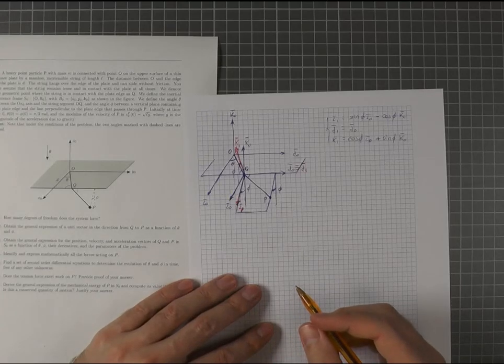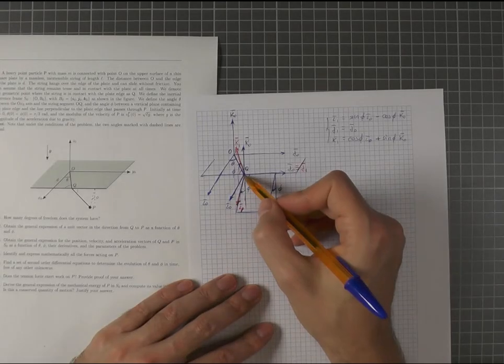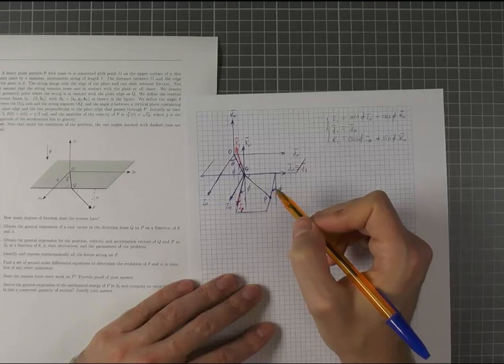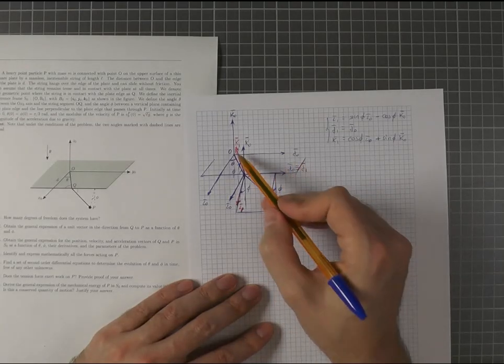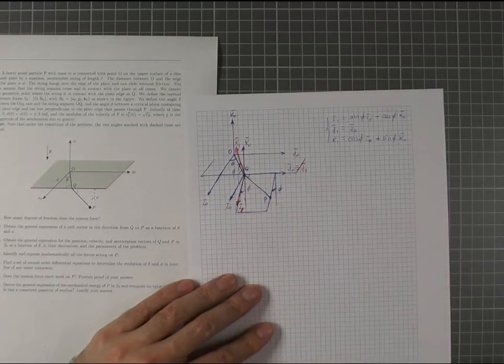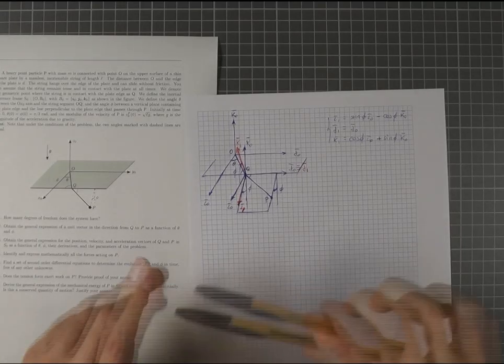Next, I want to do another rotation so that I get an axis oriented along the segment QP. So that rotation is going to occur about the axis K1. I'm going to rotate about K1, the red vector basis, and I'm going to orient the new vector basis like so.